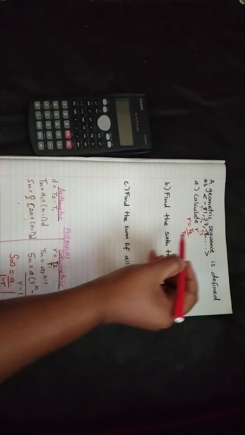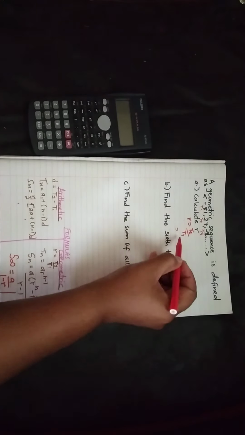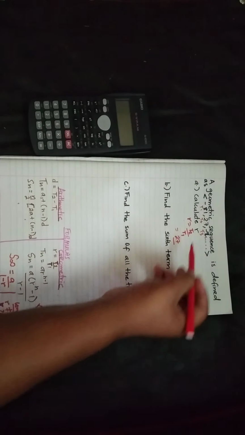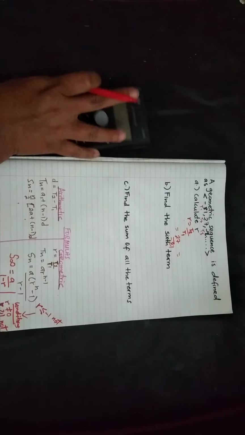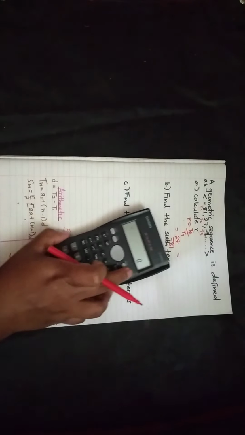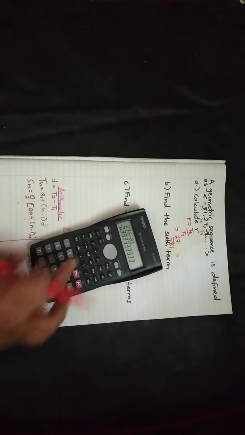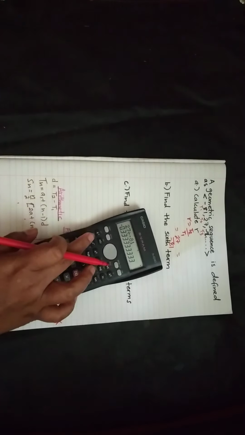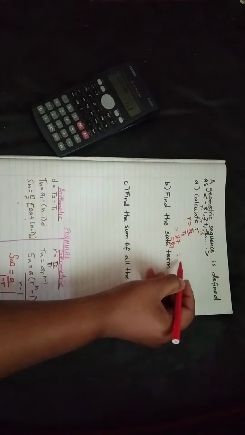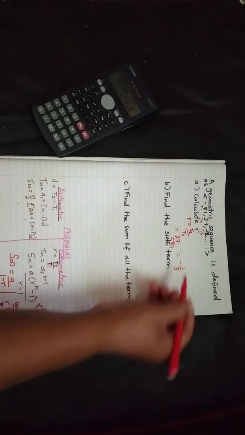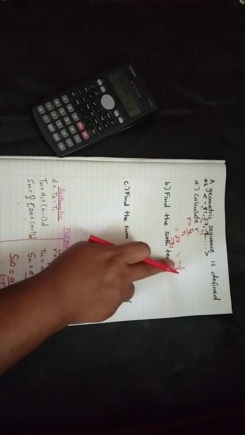You can clearly see there that your t2 is 27 and your t1 is negative 81. So you press that in your calculator, 27 divided by negative 81. There you can see it's in decimal. It's better you put it in fraction. It's negative 1/3. And that is our common ratio.